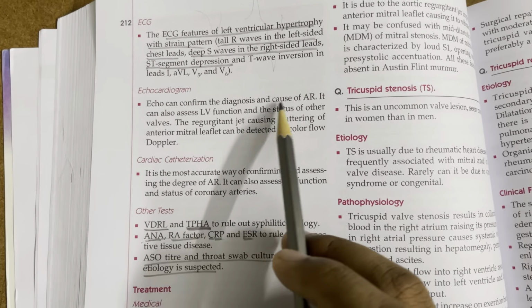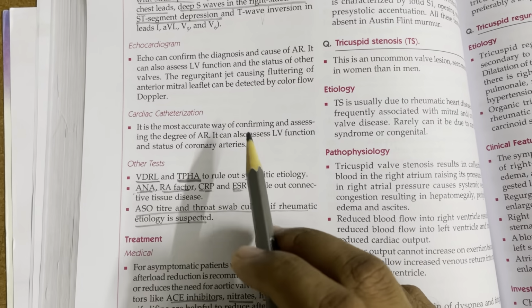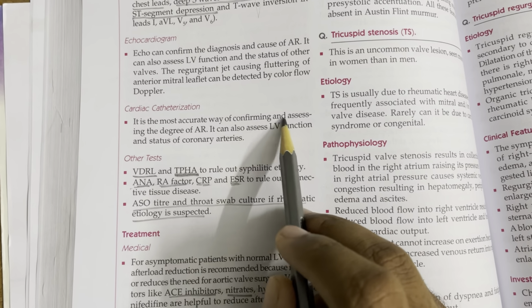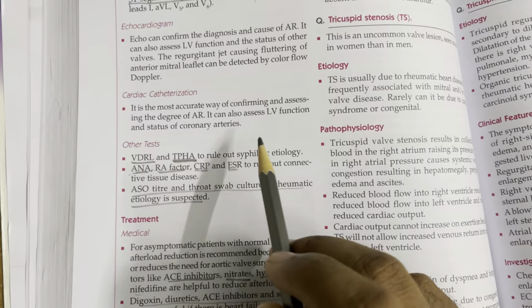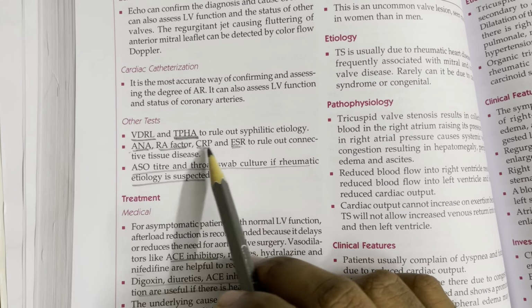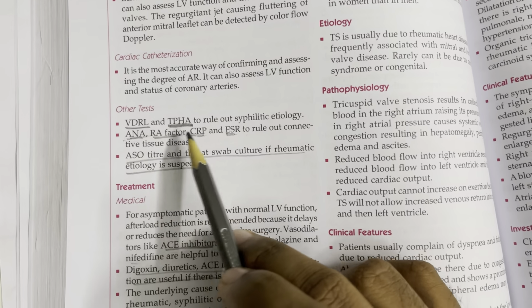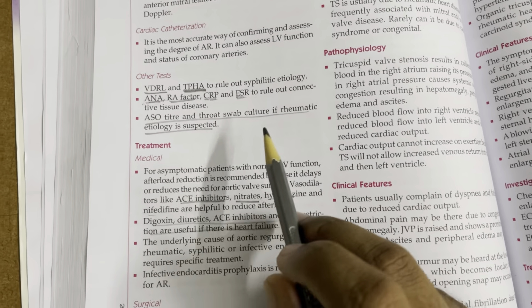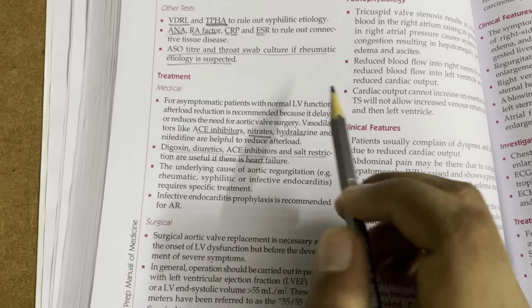Okay, and echo, it's the gold standard thing. Cardiac catheterization, it's the most accurate way of confirming and assessing the degree of AR. And other tests, again, to rule out syphilis, do VDRL. To rule out connective tissue disorders, do ANA and RA factor, CRP, ESR. And ASO titers and throat swab cultures if rheumatic etiology is suspected.